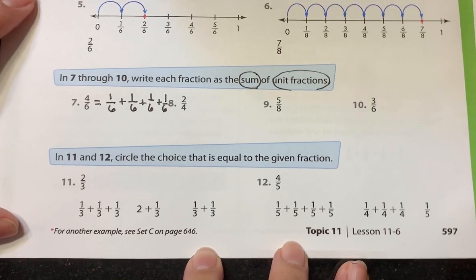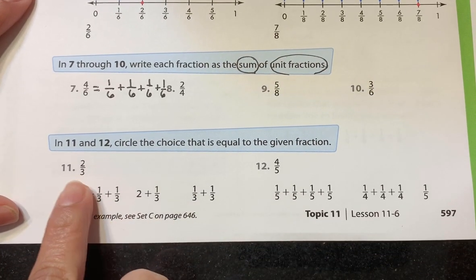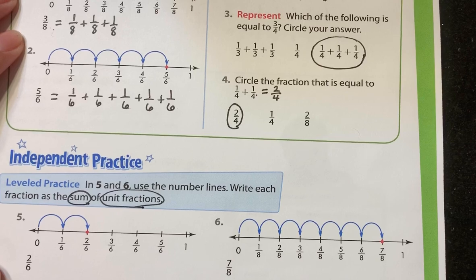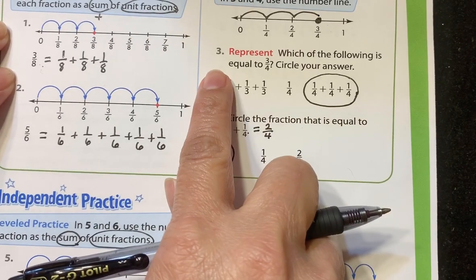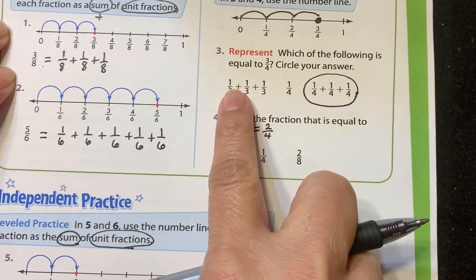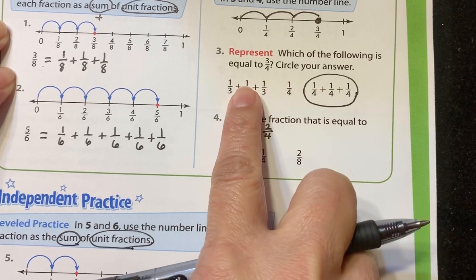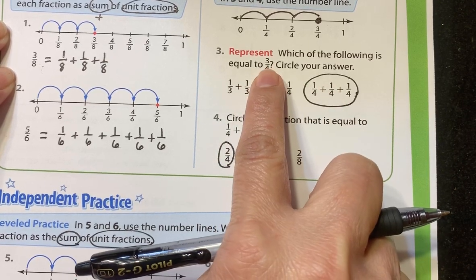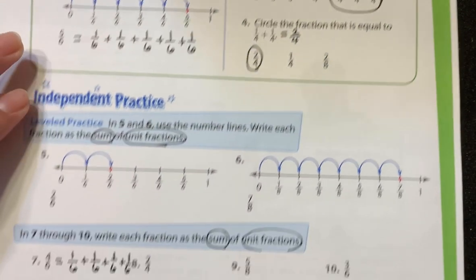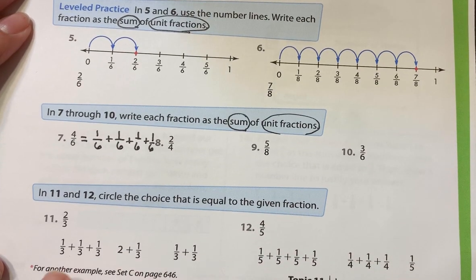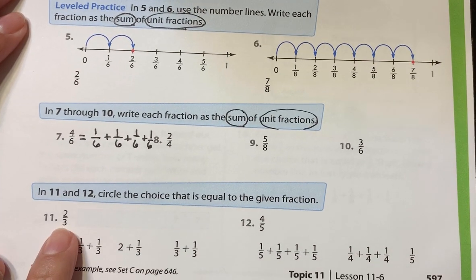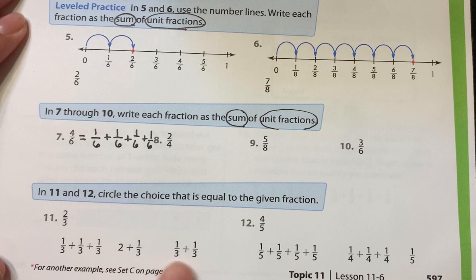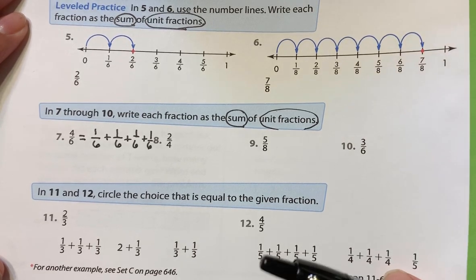And then finally, when you get to number 11 and 12, you work on these just the same as you did question number 3. Question number 3, you had 3 choices, and you had to choose the one that matched the fraction here. Which one shows the sum of that fraction? And so this one says 2/3, so you have 3 choices. How are you going to get 2/3? And number 12 does the same thing. And that's how you do the independent practice.